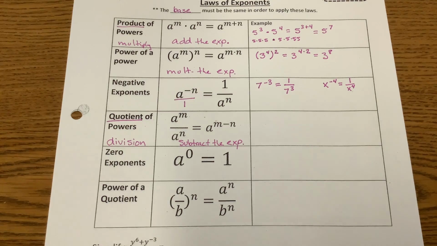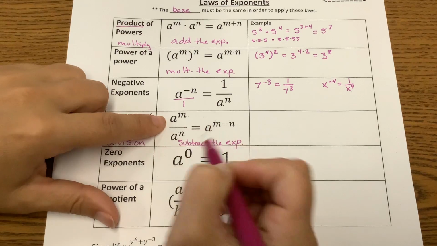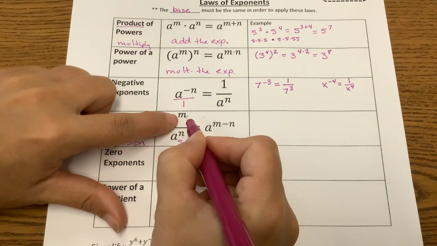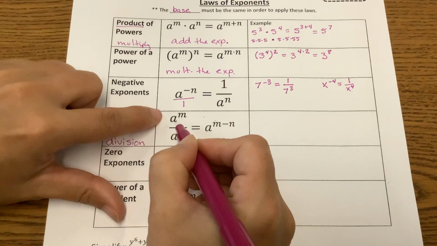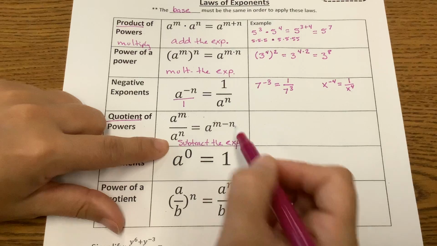Okay, notice that in the diagram here, m is the numerator exponent, and n is the denominator exponent. And the order does matter. We do top minus bottom, but the base does have to be the same. So we did a to the m minus n.